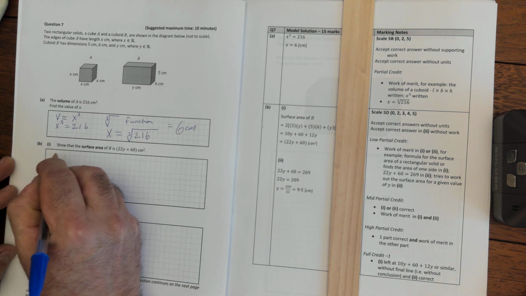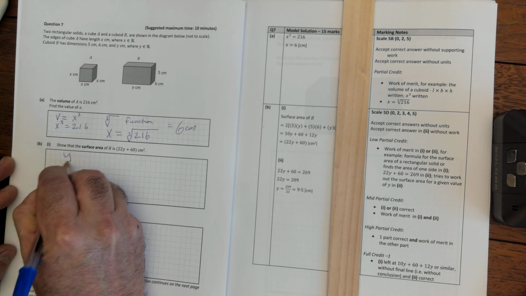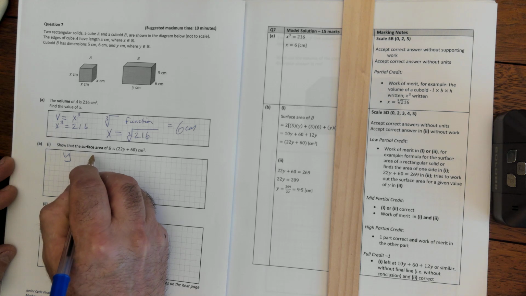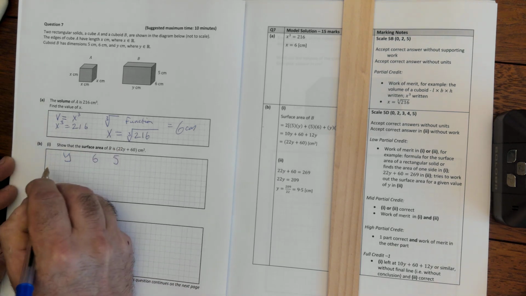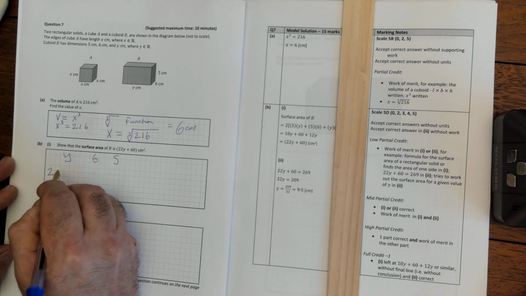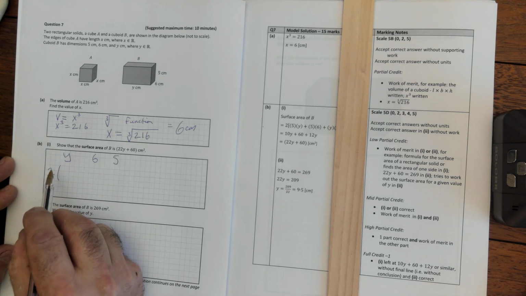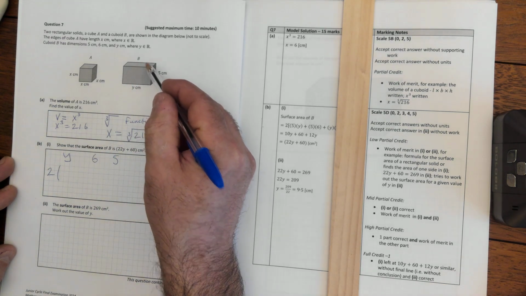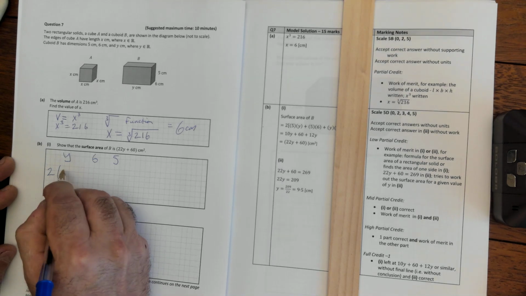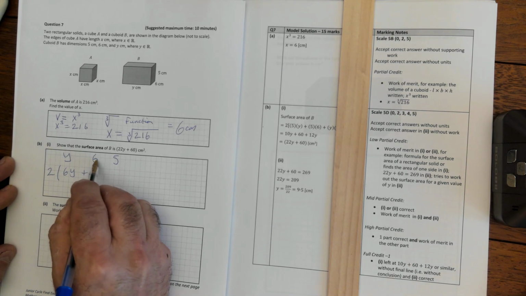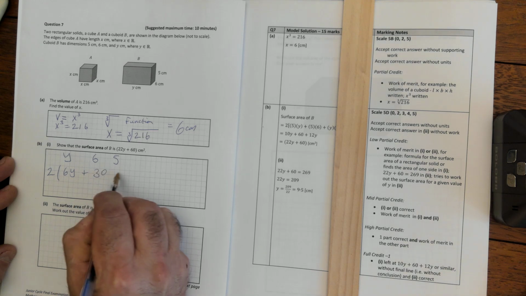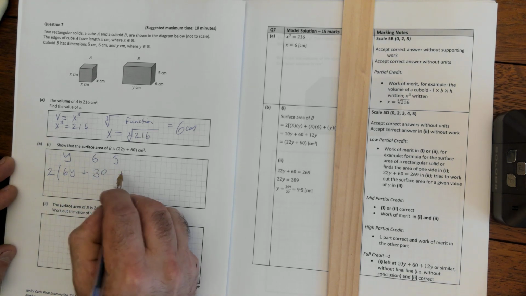Okay, so I'm just going to write down in order the dimensions of y, 6 and 5, and I'm going to use my knowledge, your knowledge of surface area, to say there's twice each face, so double the face 6y, those two multiplied together, plus 6 5s is 30, and plus 5y.